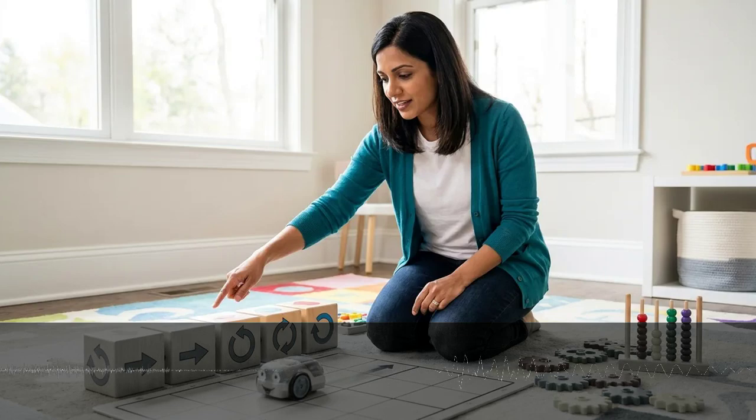What's the difference between coding toys and programming toys? In practice, manufacturers use these terms interchangeably, but pedagogically, there's a useful distinction. Coding typically refers to the mechanical act of writing instructions in a specific syntax, the implementation detail.